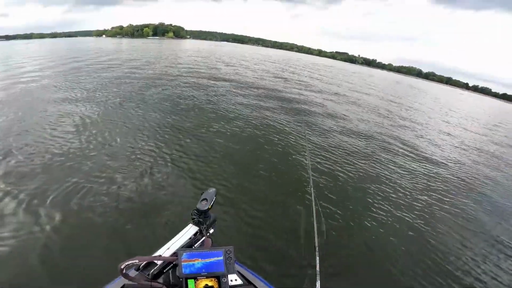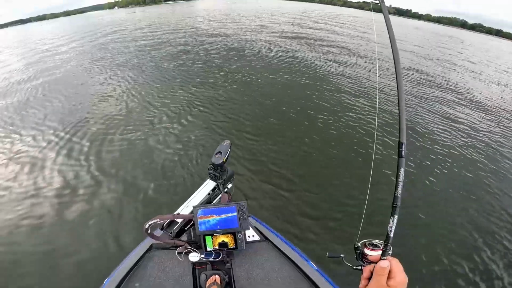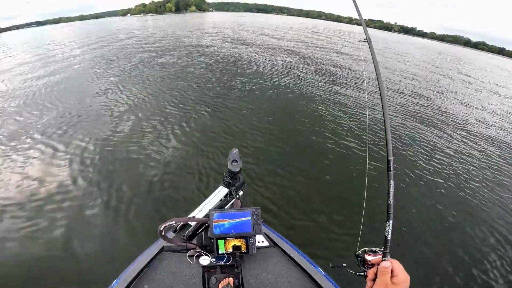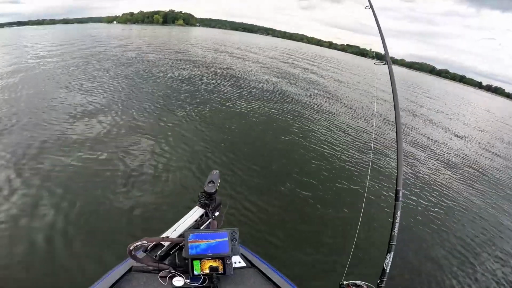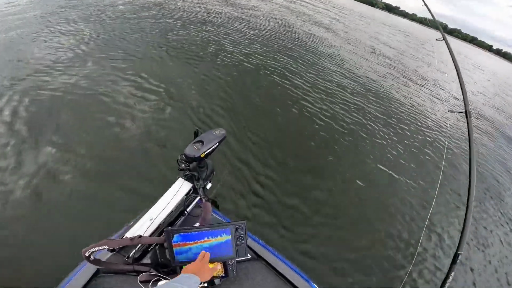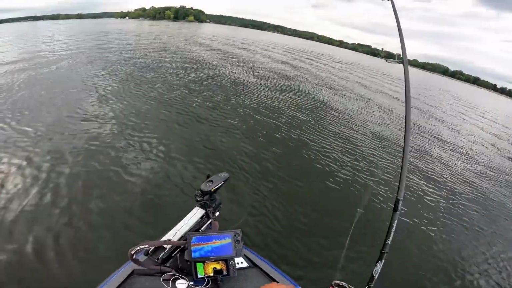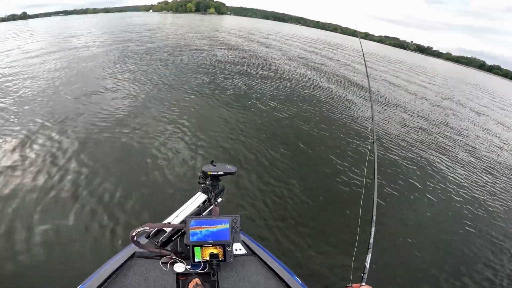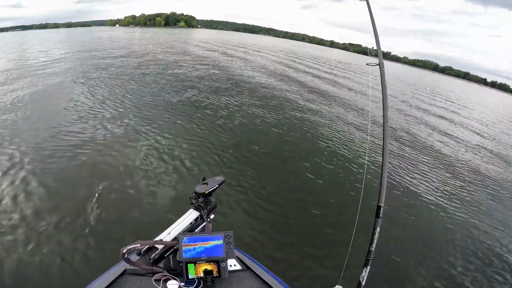So you can see the hole in this grass versus if I pan anywhere outside, there's a bite. If I pan anywhere else, there's grass everywhere. Right here, they're hanging above the grass. I did get a bump there.